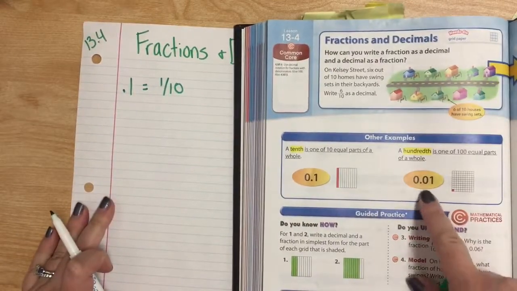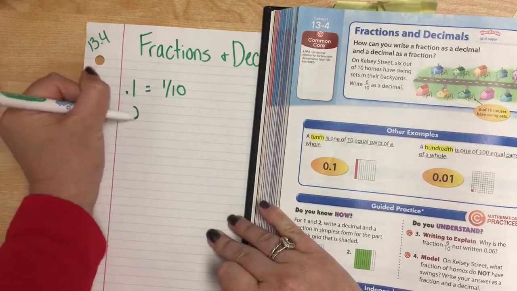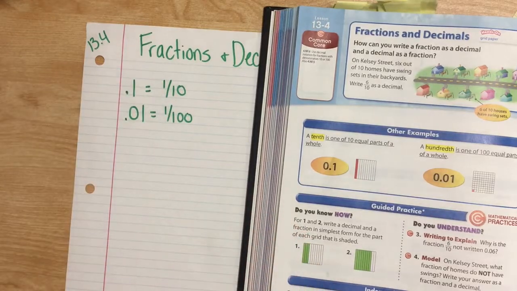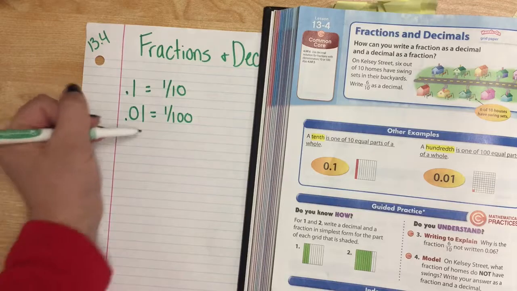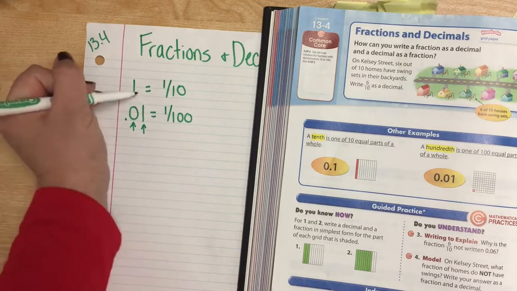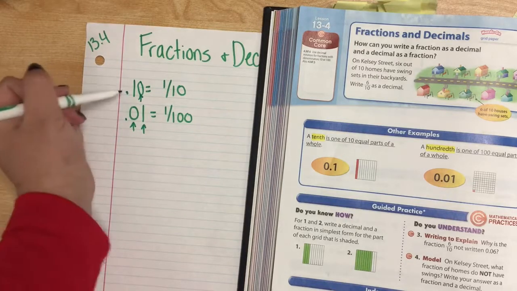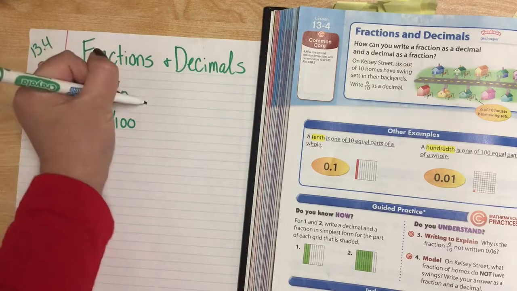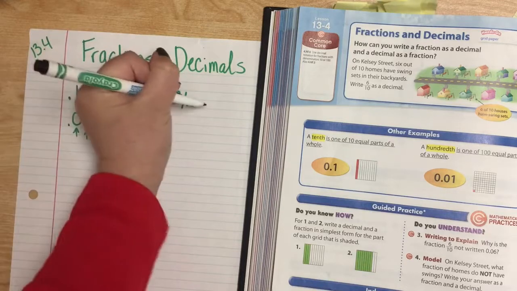If I were to write 0.01 as a fraction, that is 1/100th. So even if you look at it in terms of place value, this right here is your ones place. This right here is your tens place. You have to imagine that you're saying 0.10, because in this case, 0.1 is the same as 0.10. Just like 0.2 is 2/10.